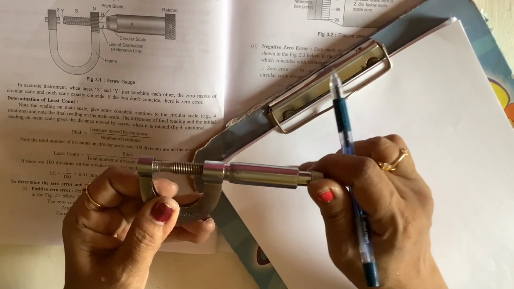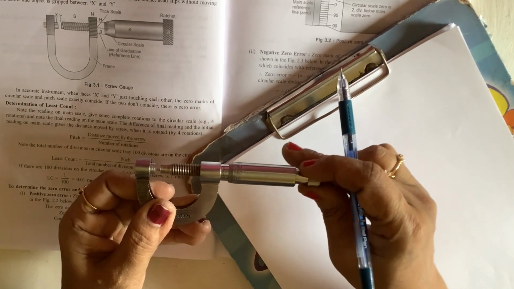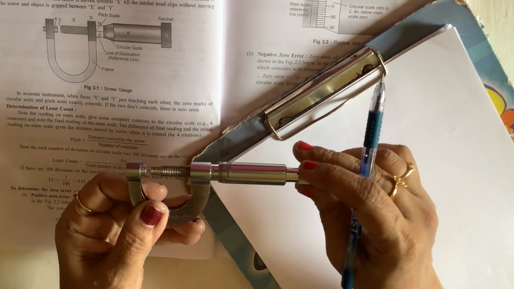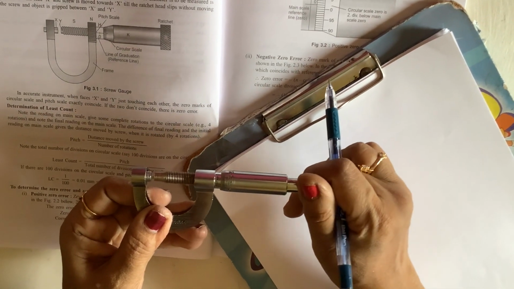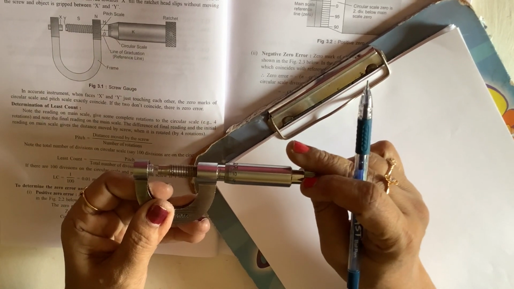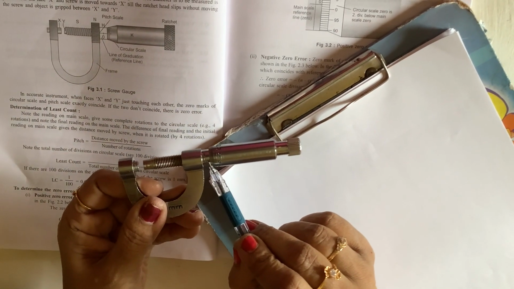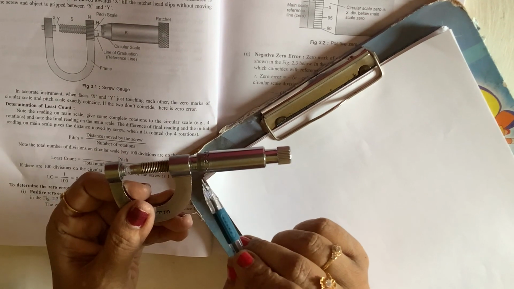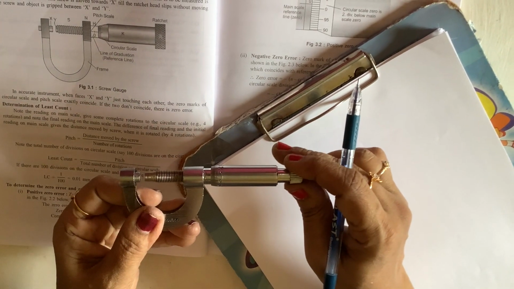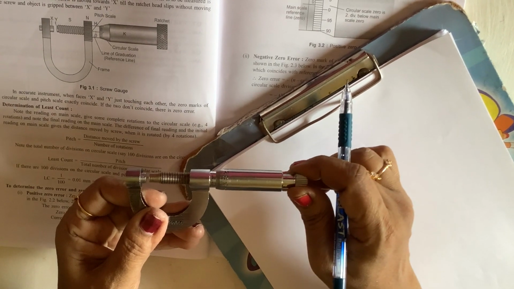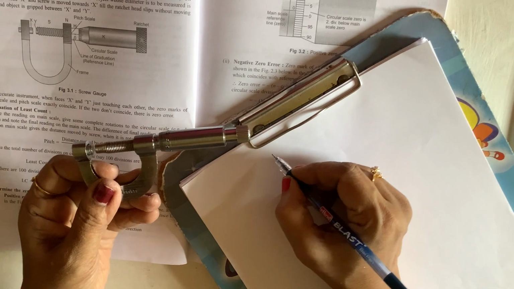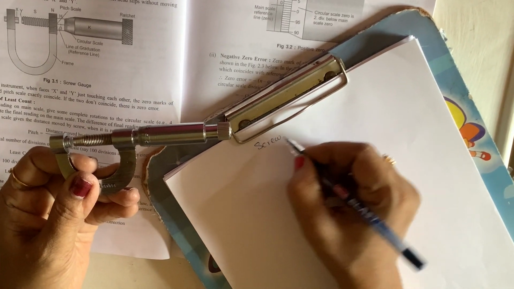Now, if you rotate like this, you can see for one rotation, you can keep the 0 mark here and come back again to 0. That is one rotation. And see for one rotation, how much distance it travels here. Okay. Hope you are following. How much distance it travels for one rotation, that is called the pitch. Okay. So, our topic is the screw gauge.